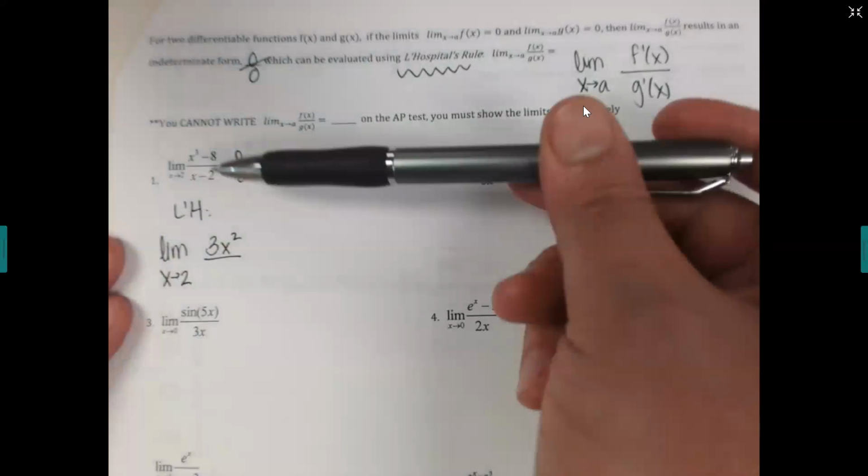What is the derivative of the top? 3x squared. What about the minus 8? What happens? It goes away because it's a constant. On the bottom, x minus 2, the derivative is just 1. And then I take my x approaching 2 and plug it in there. 2 squared is 4 times 3 is 12.